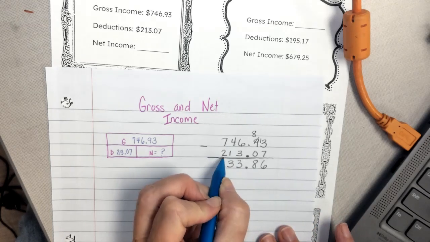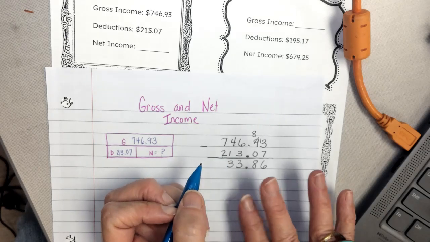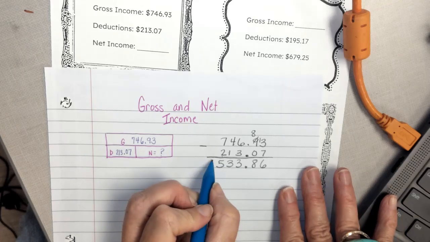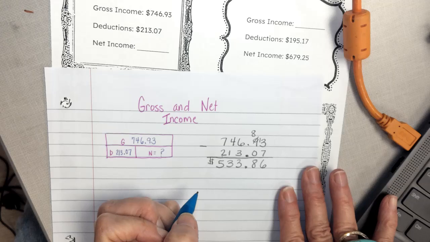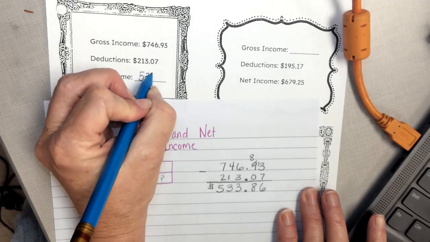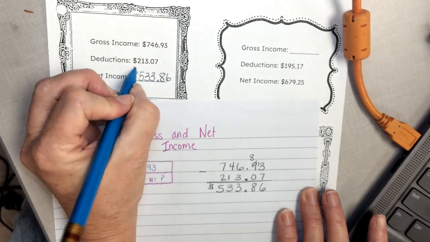And 7 minus 2, 3, 4, 5, 6, 7. So that difference is 5. So our answer is $533.86. So at this time, I'm going to go back to my paper. I'm going to write that on my paper. And then I'm going to get ready for the next problem.